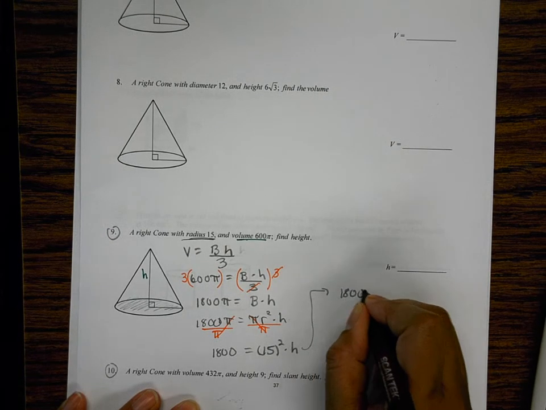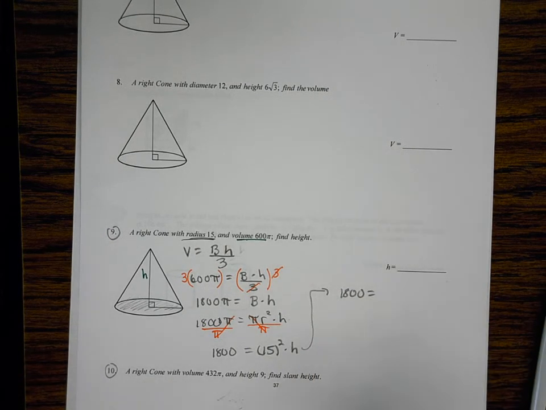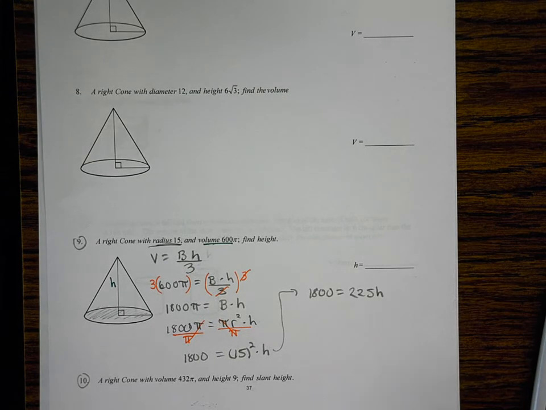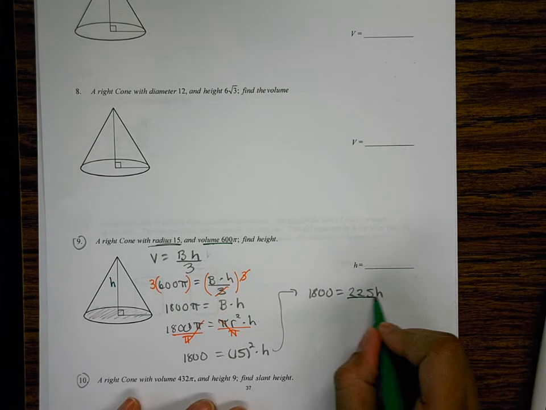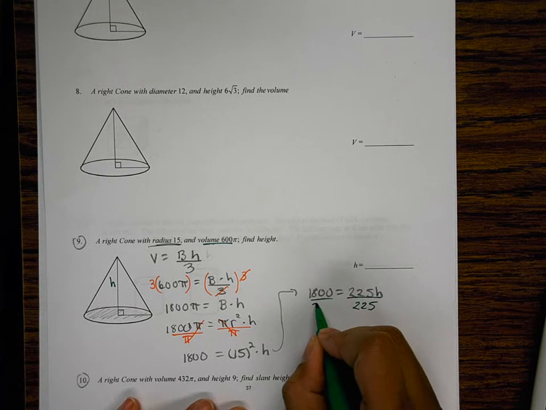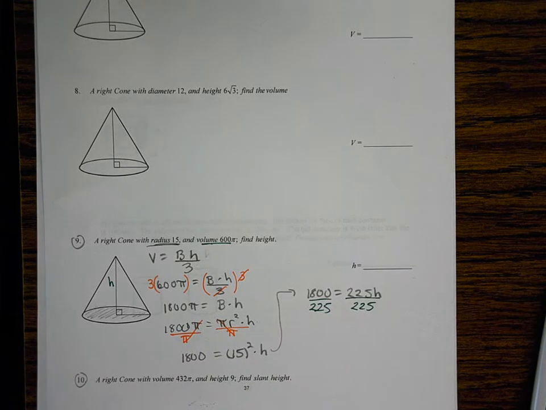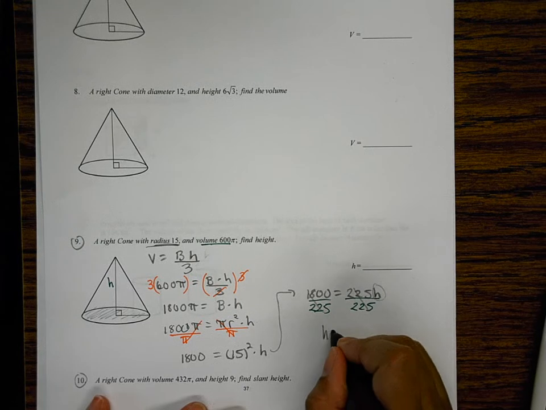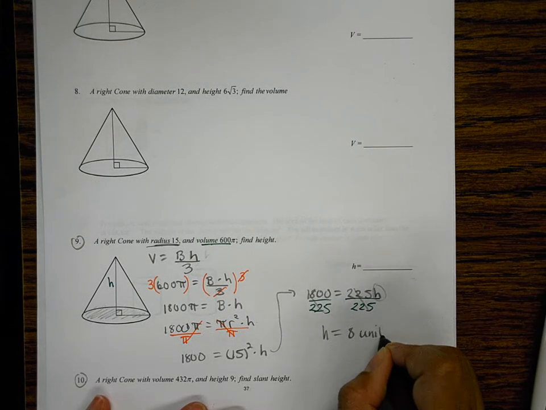So 1800 equals 15 times 15, plug it in your calculator. It's 225h, and height is what I'm looking for. So I'm going to divide both sides by 225. 1800 divided by 225 equals 8. And that's what we're looking for, the h. H is 8 units.